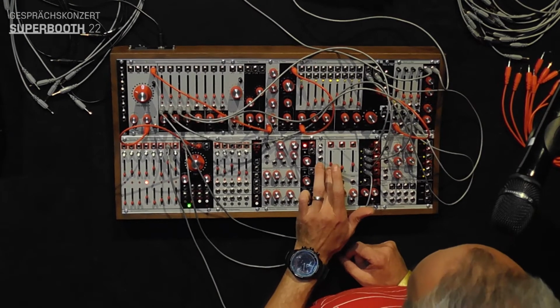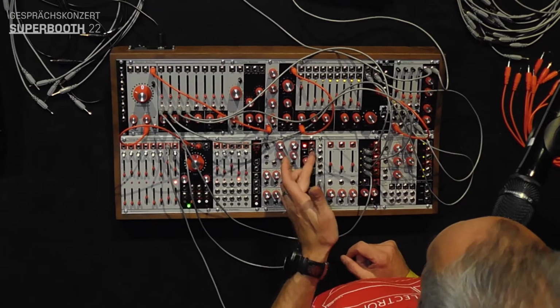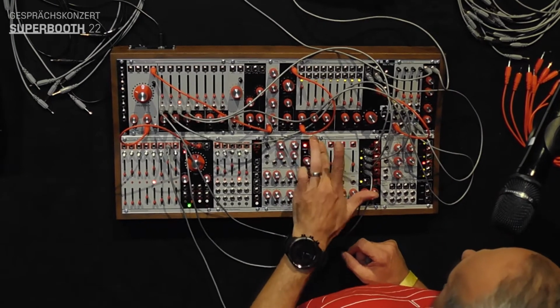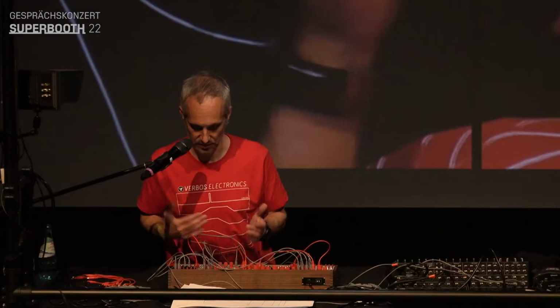So you can see that it's now in the hold mode, so the attack control is controlling the spacing between them.